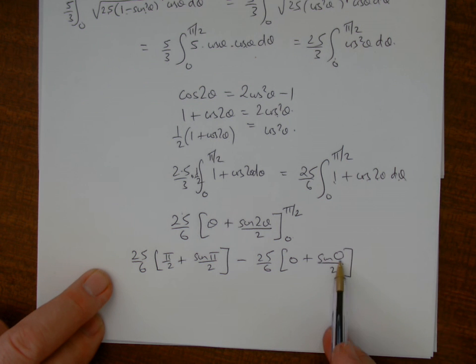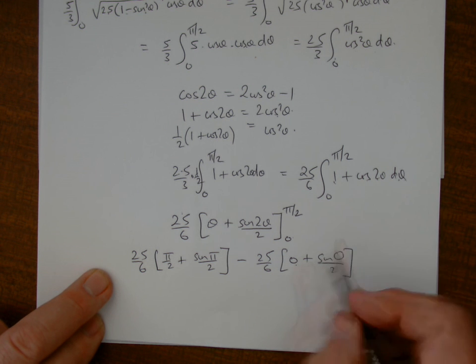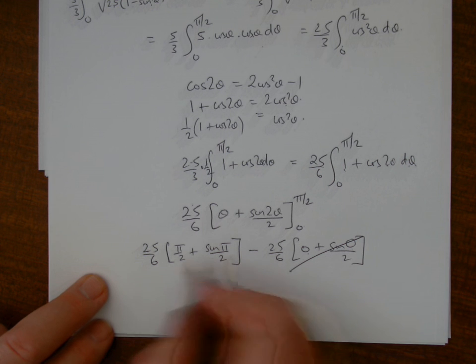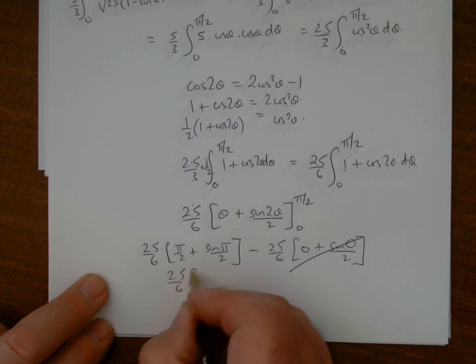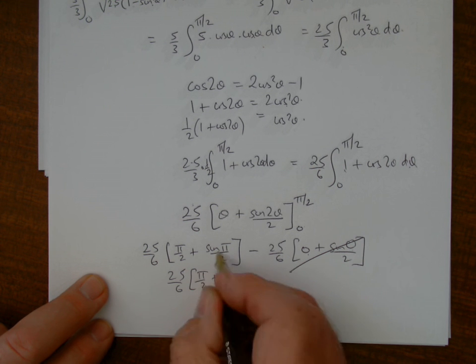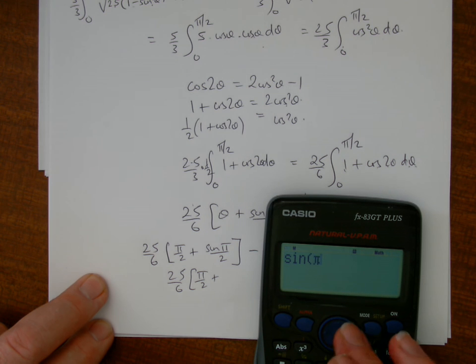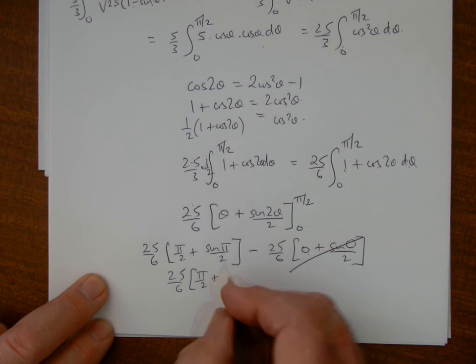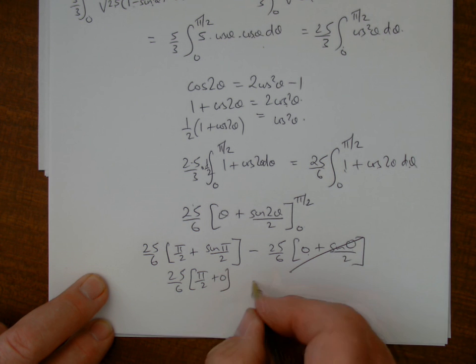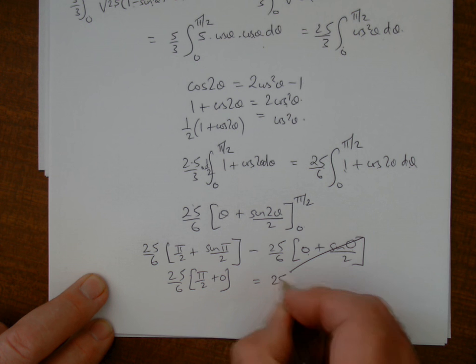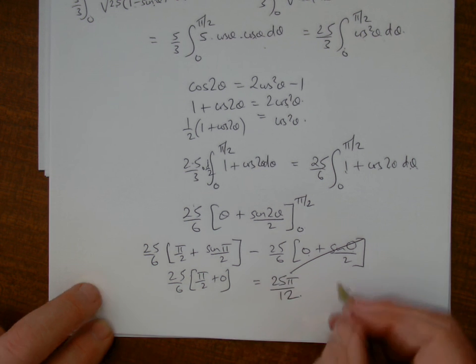In the second bracket, sine of 0 is 0, so that bracket's gone. Sine of pi, make sure you're in rad mode there, is 0, plus 0 there, so the answer is 25 pi over 12.